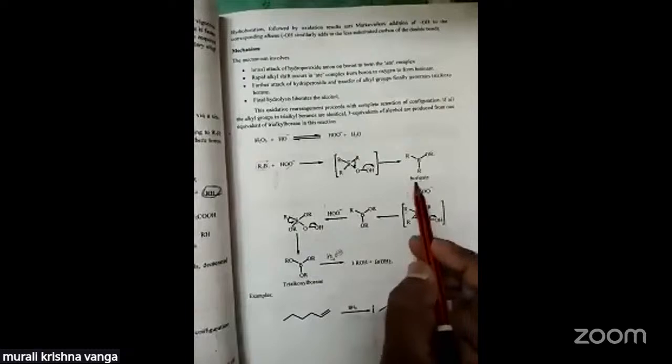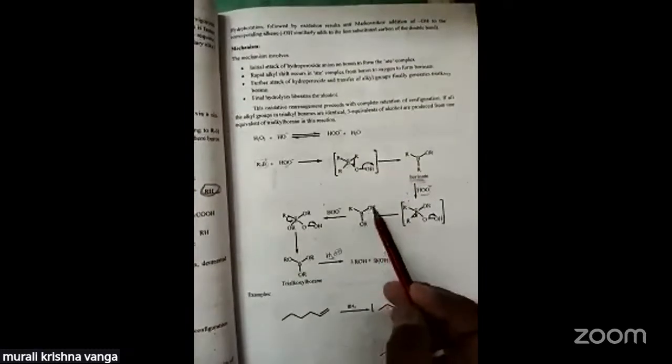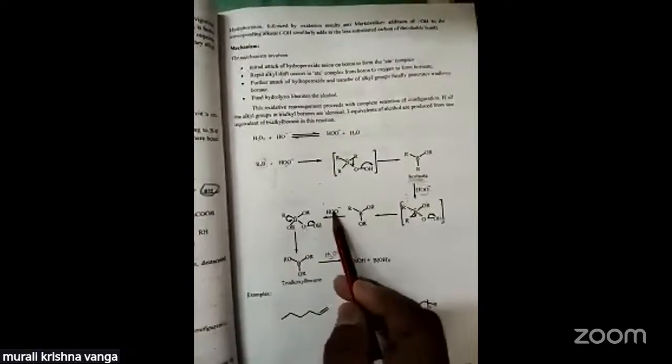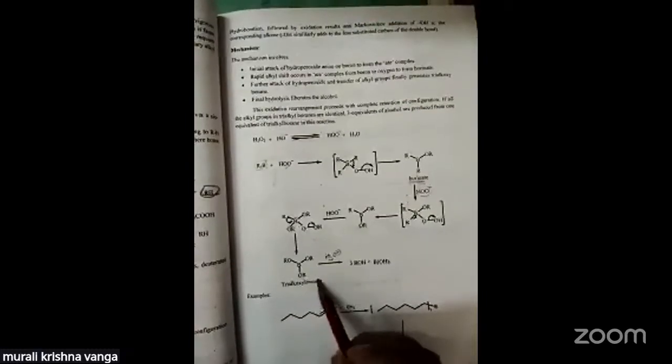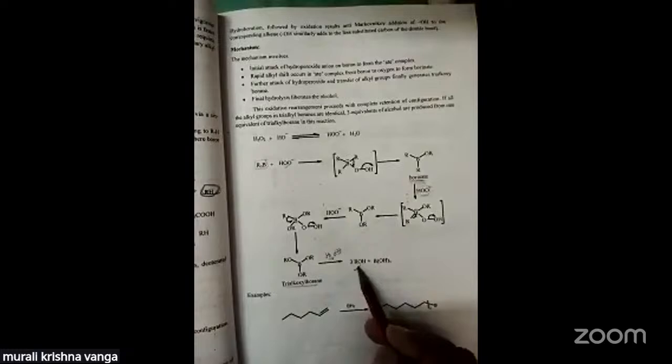This forms a boronate. This boronate reacts with another mole of peroxide ion, and the alkyl group is replaced by the OH group, then another mole of peroxide ion gives a trialkoxyborane. This trialkoxyborane on hydrolysis gives the alcohol, ethanol, as the product.